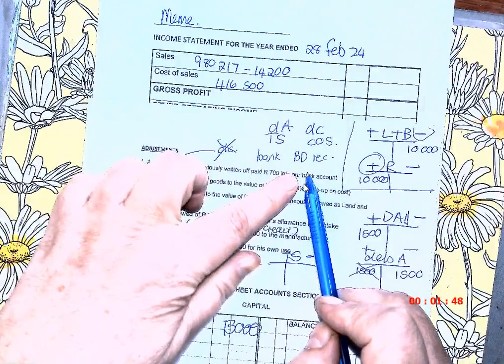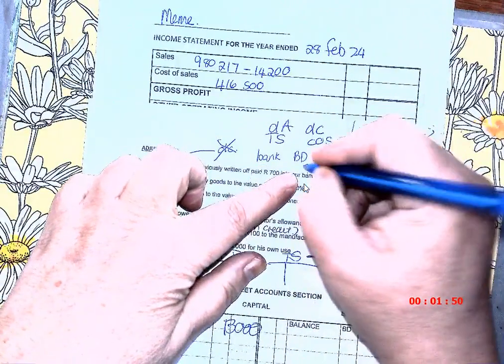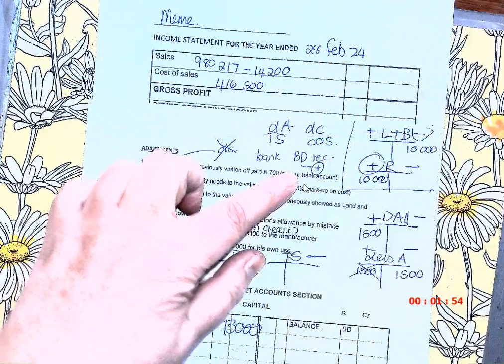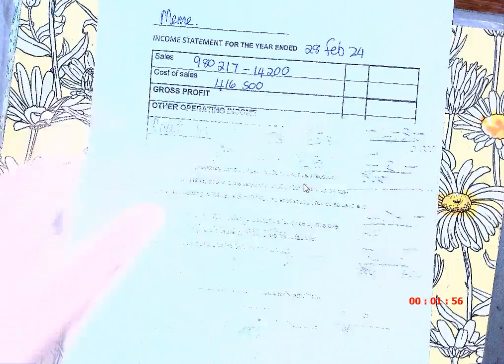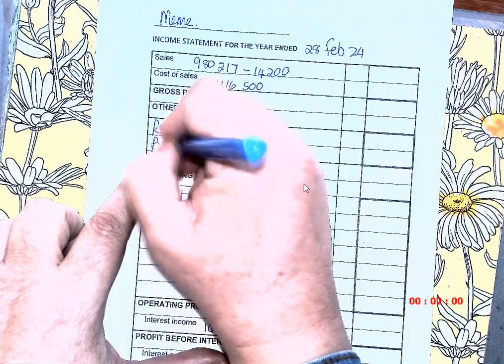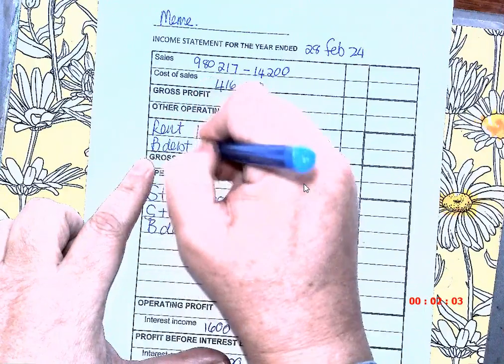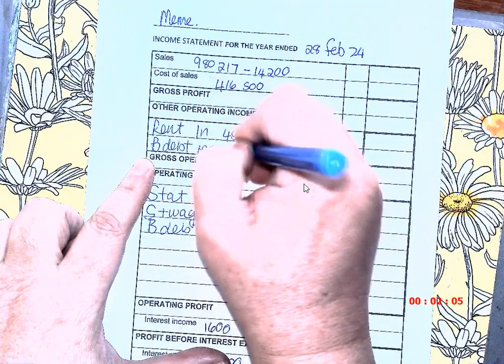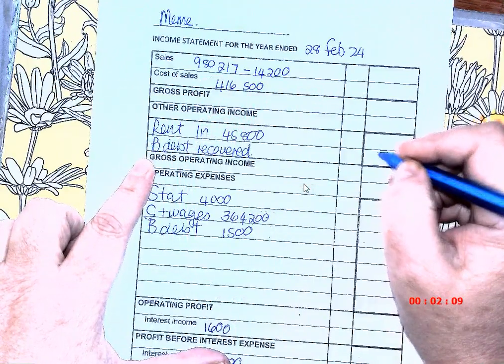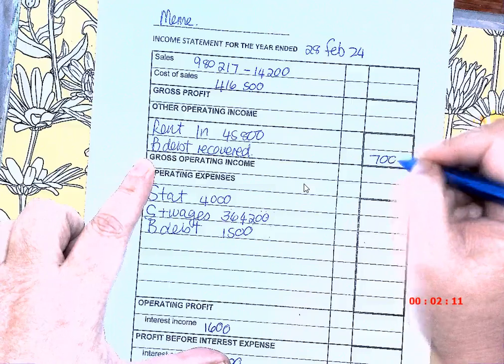Bad debt recovered is a nominal, it's an income, plus, it's credited, so it's going to increase. So I'm going to put it in the other operating income, bad debt recovered, because I see I don't have that account yet, and I put it in like this.